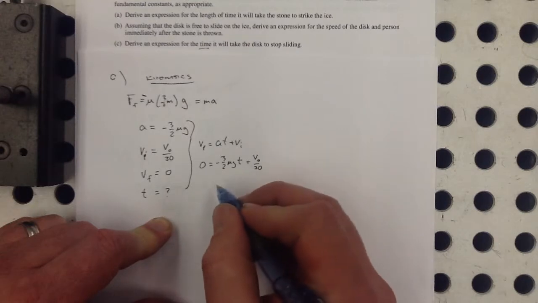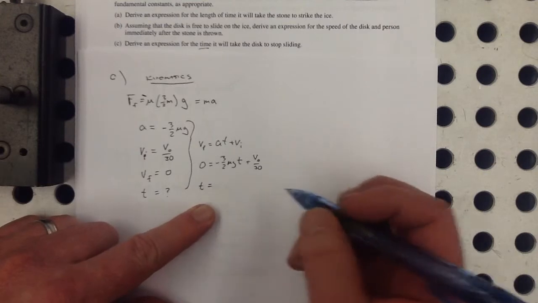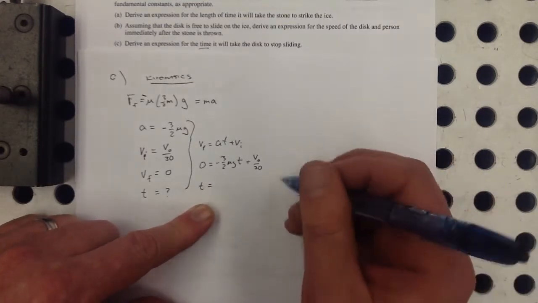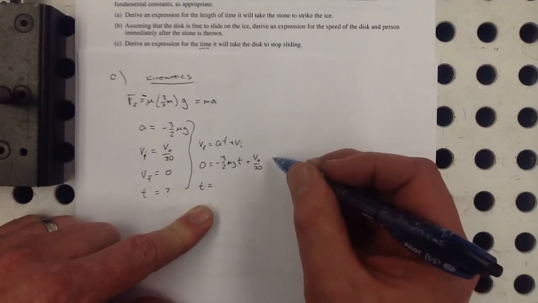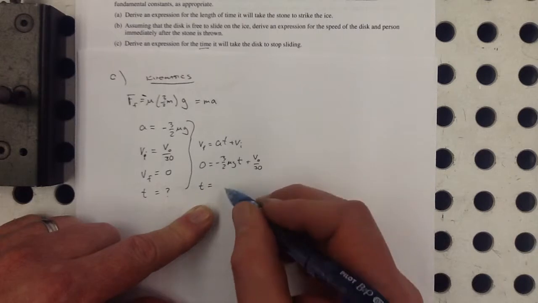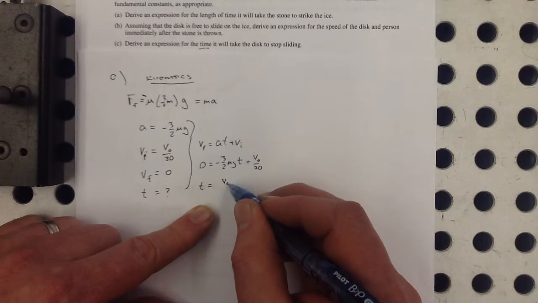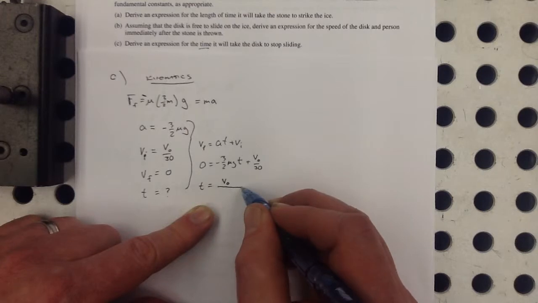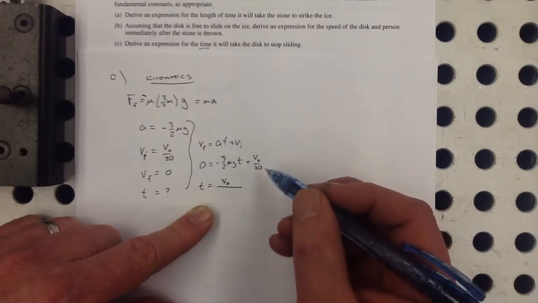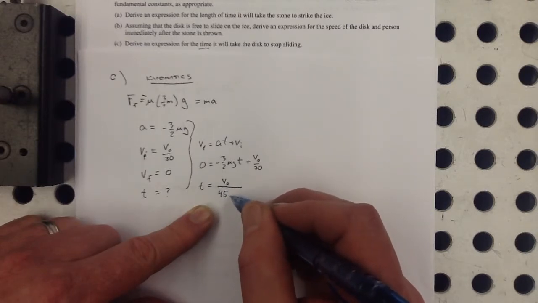So let's see, t will be equal to, here I go again. We're skipping a step I probably shouldn't skip. 2/3, 2 over 30. So I'm going to take my chances here that it's going to be v sub 0 over 45 mu g.